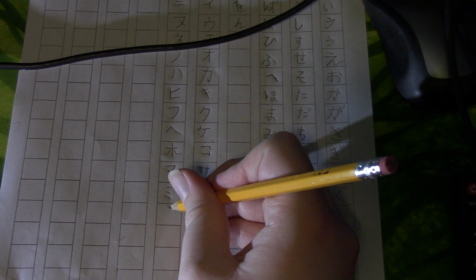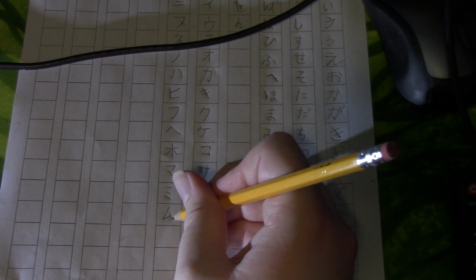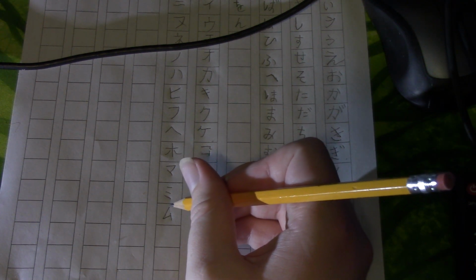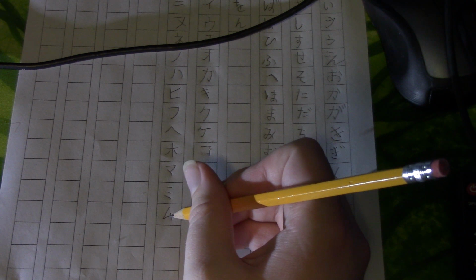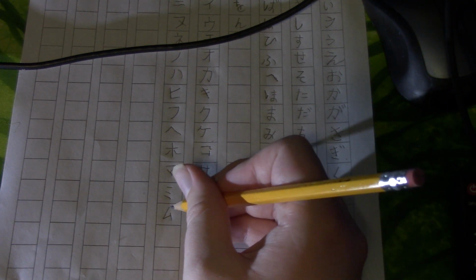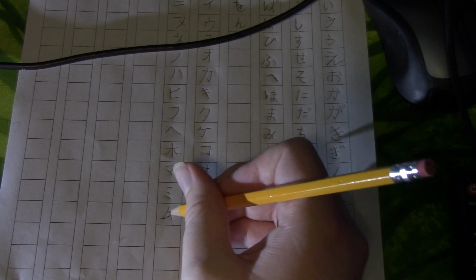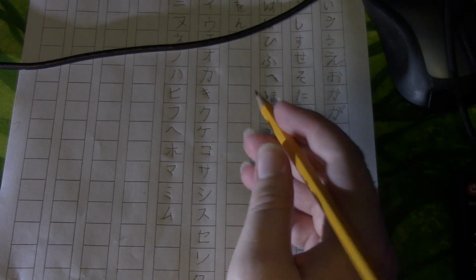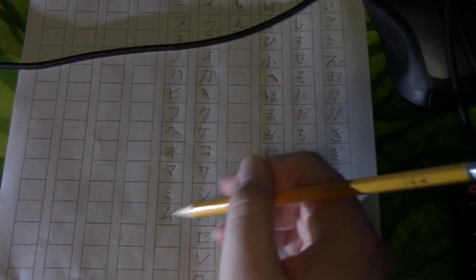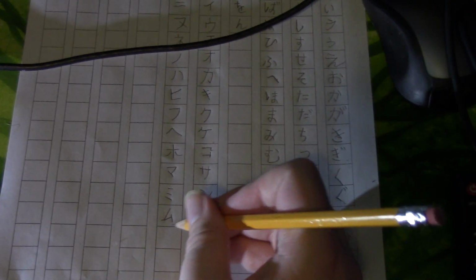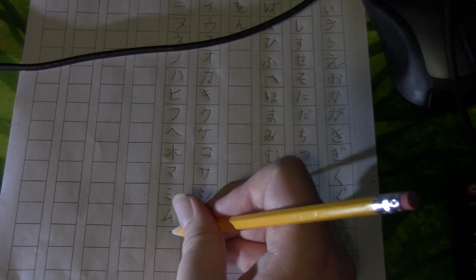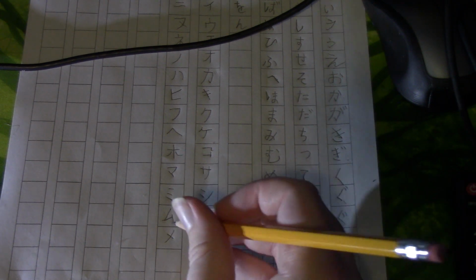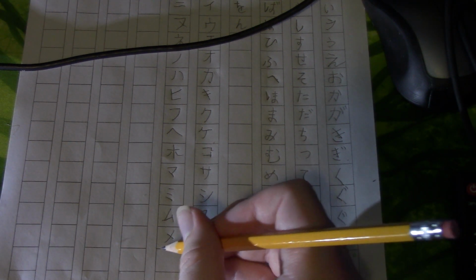And mu, like so. You may notice on the katakana chart that I've saved for you guys that mu has a little jot out here. Don't worry about that. That's just for when you're typing it, it will show that. But when you're actually writing it, just make sure that part is all one stroke. All right, and me, downstroke, and cross that. Luckily, there's nothing else connected to that.